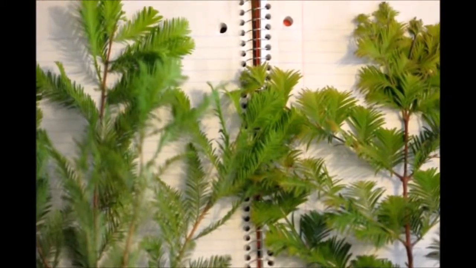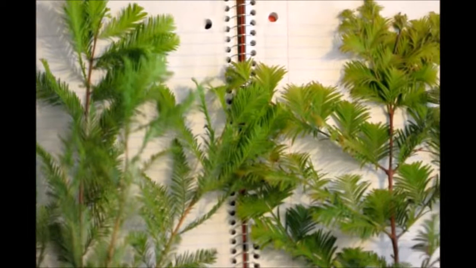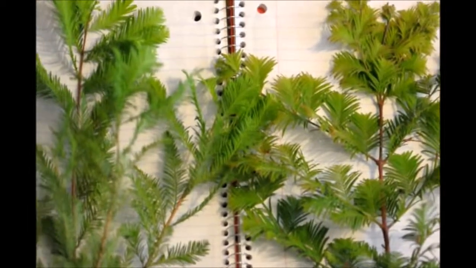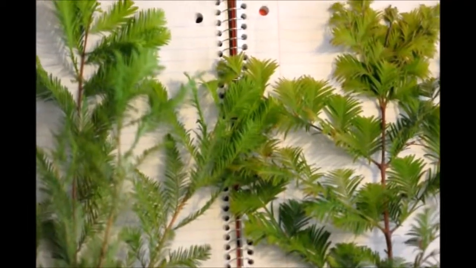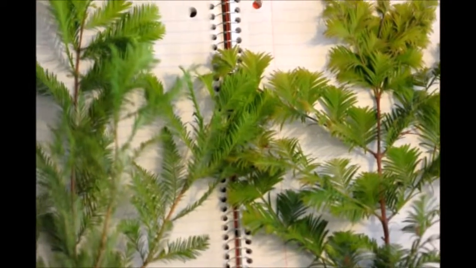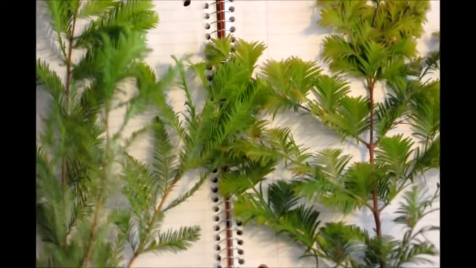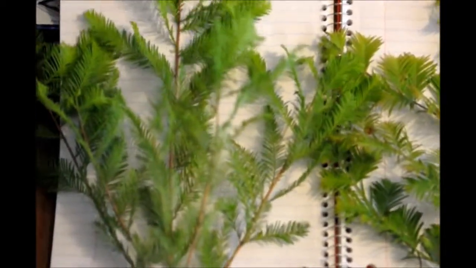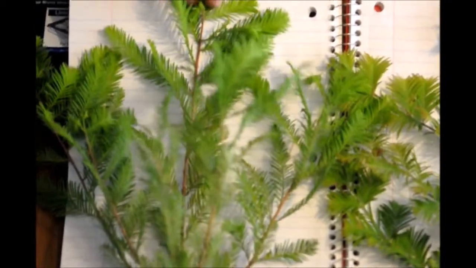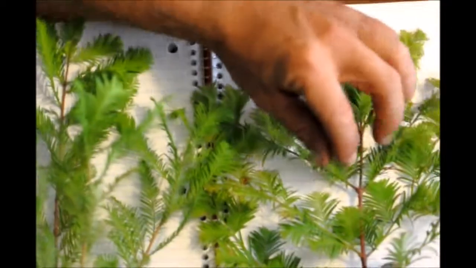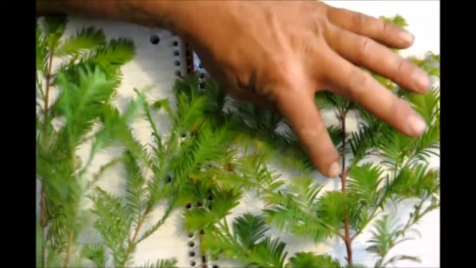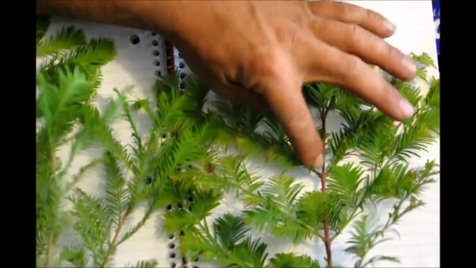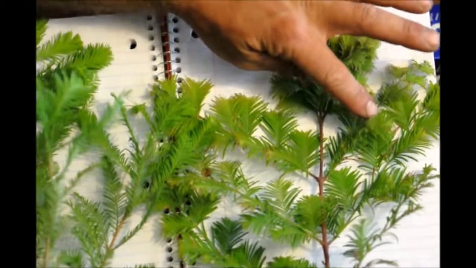To tell the two apart, the first thing we always look at is how the leaves are arranged on the stem. We call it either opposite, which is what the Dawn Redwood is, and alternate, which is what the Bald Cypress is. Opposite is very easy to see. The leaves come off of the branch opposite of one another.